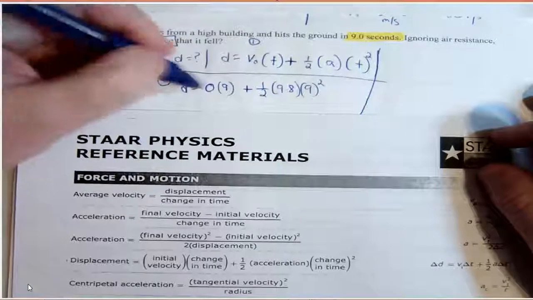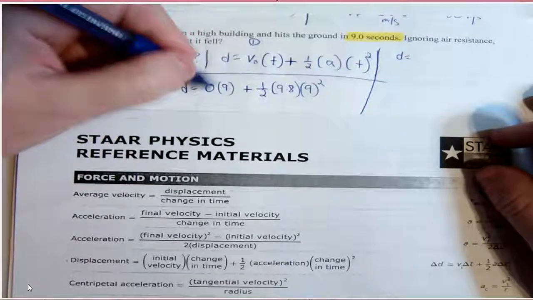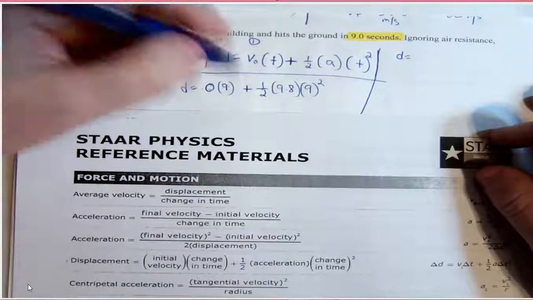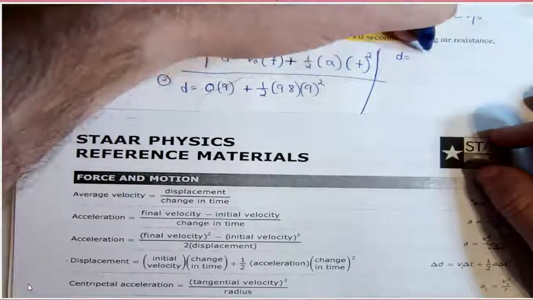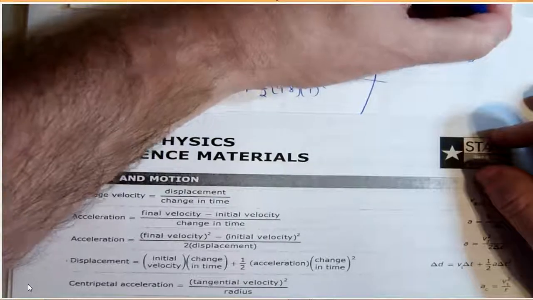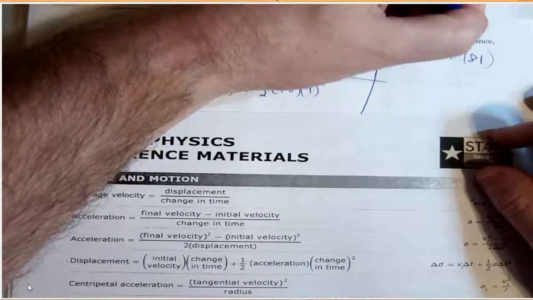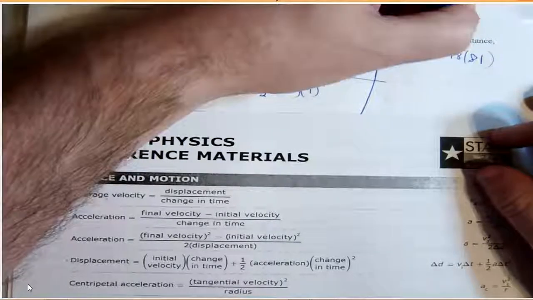Okay, now let's do what we can do. So distance equals 0 times 9 is 0. I'm taking that out completely, so I'm not even going to add that into this side, okay? I'm going to square this first. So 81 times 9.8 times 1/2.